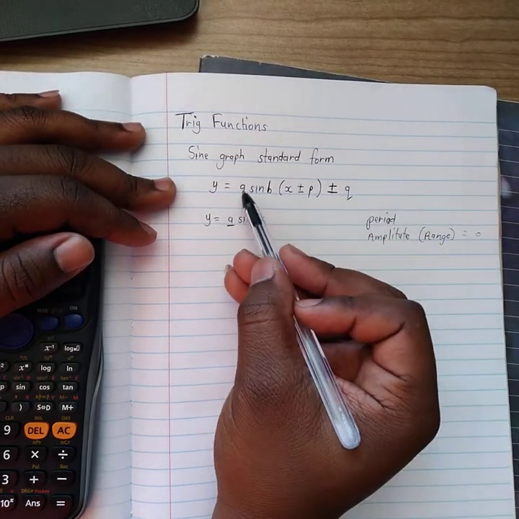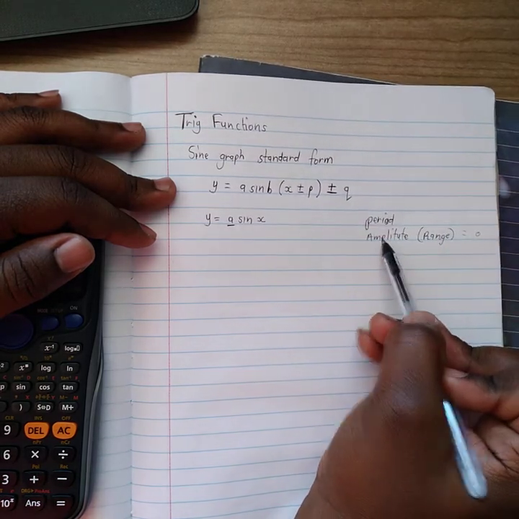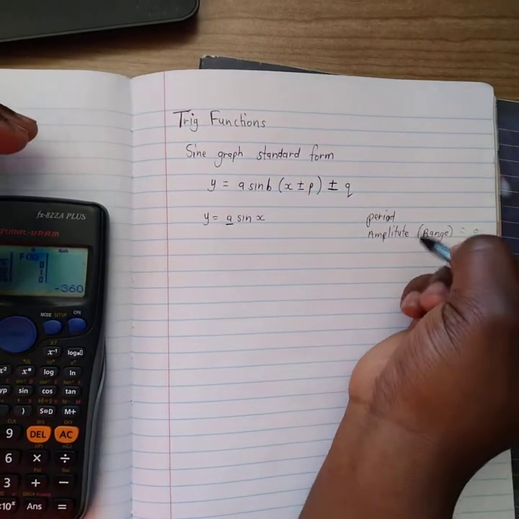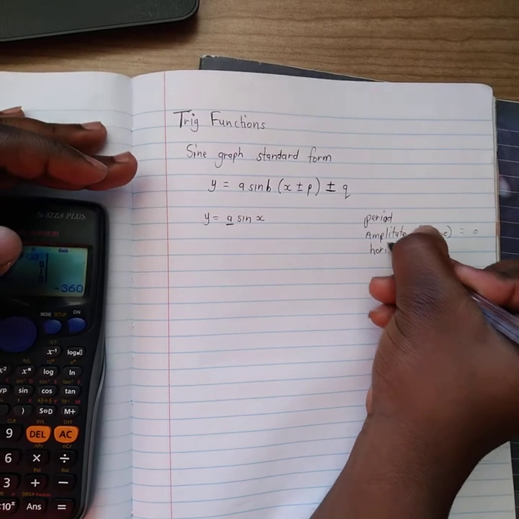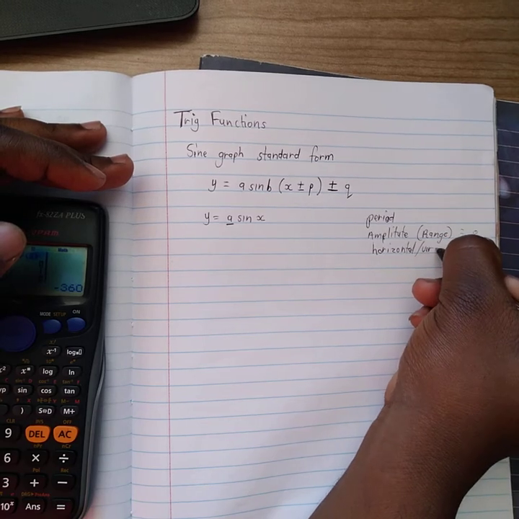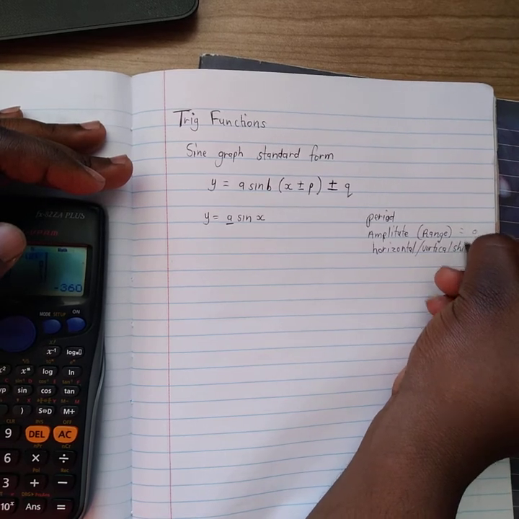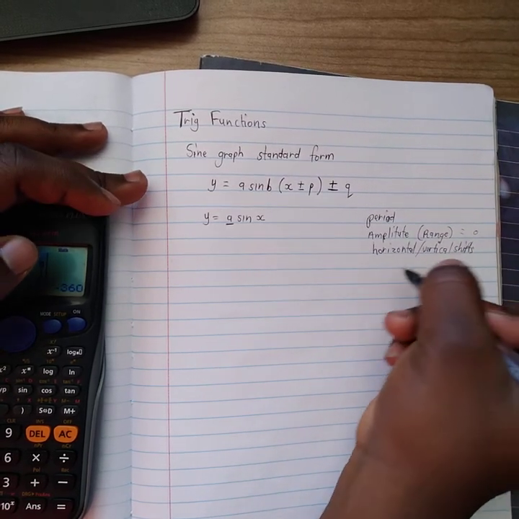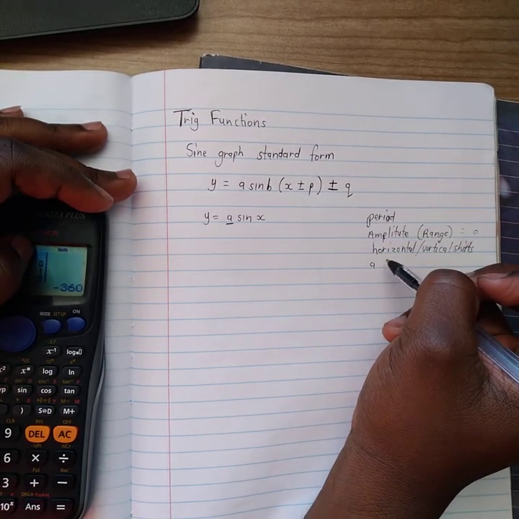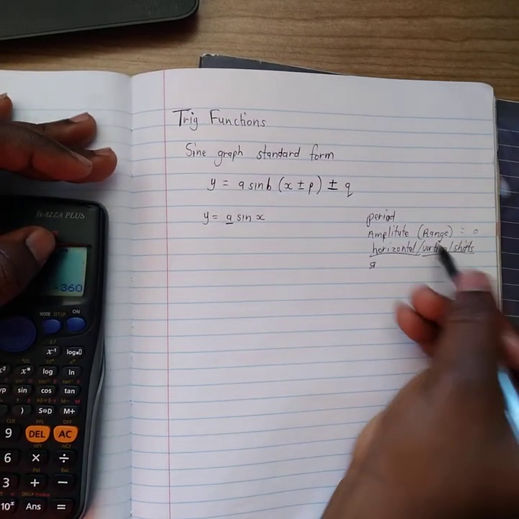So the things that are affected by A, B, P and Q are the period, amplitude, what else? The horizontal and vertical shifts. That's all. So it's 4 things.